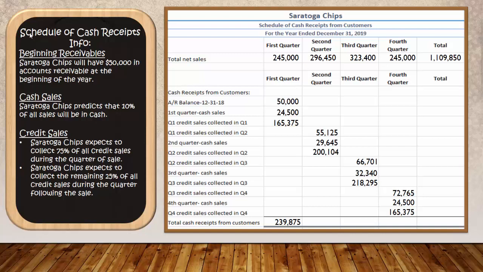It's going to give them a total cash receipts from customers during this quarter of $239,875. We're going to repeat this process for the second quarter, adding the total of our quarter one credit sales collected in the second quarter, our second quarter cash sales, and our second quarter credit sales collected in the second quarter to come up with $284,874. That is the amount of cash that Saratoga Chips expects to collect during the second quarter.